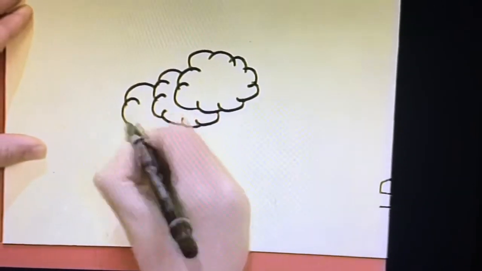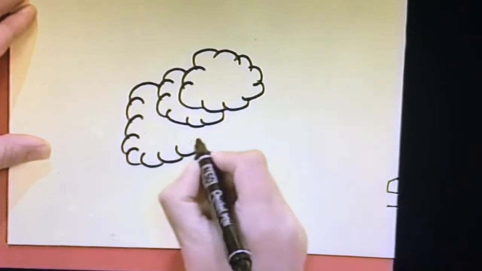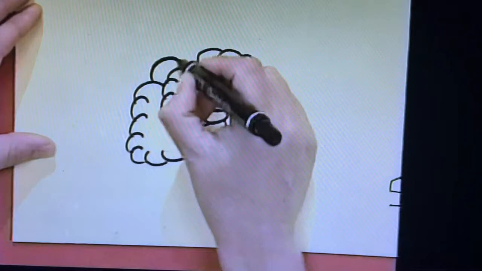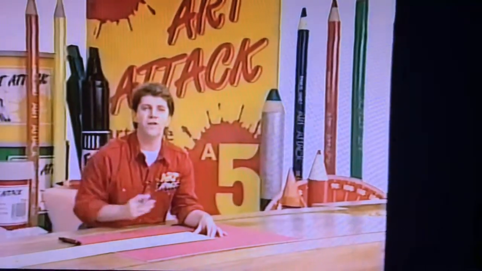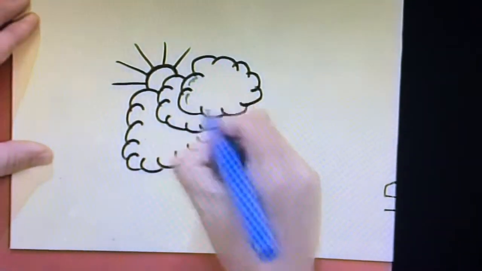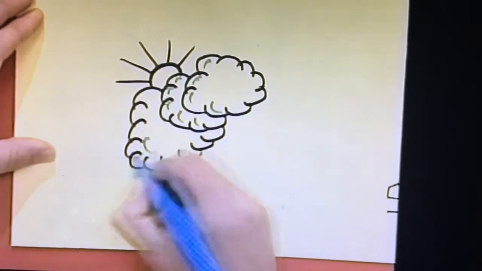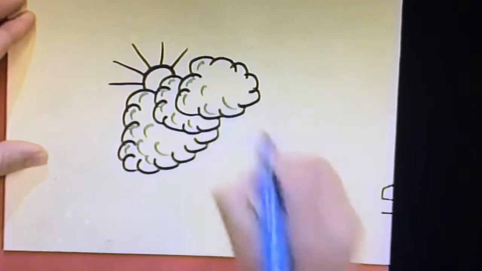Or you can make them an irregular shape. You don't just have to do a ring and do them going all over the place like that. You could even put the sun behind them, just radiating out like that. And if you want to make your clouds look even fluffier and thicker, just take a light blue pen or pencil, just draw some little curved lines along the inside of the cloud. They look nice and thick and fluffy, like that.